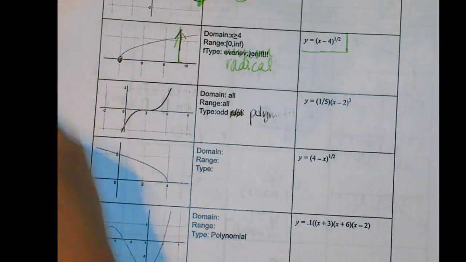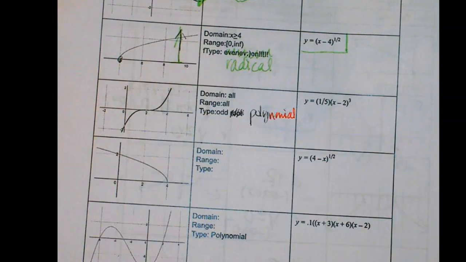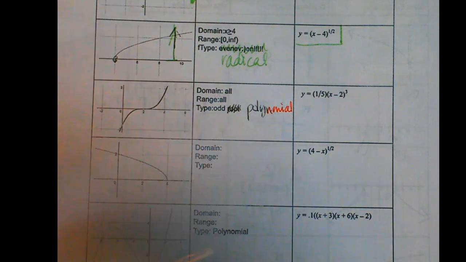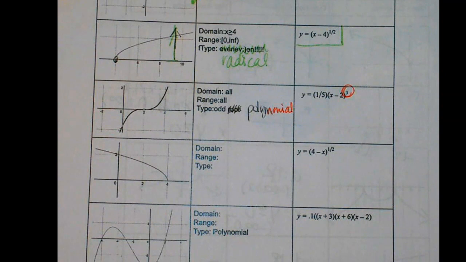And my pen is dead. So it's not a root. It's a polynomial function. The root would look different. It would be sort of squished. The domain and range is all real numbers. This has a 3 here, not a 1/3, so it's definitely a polynomial function.